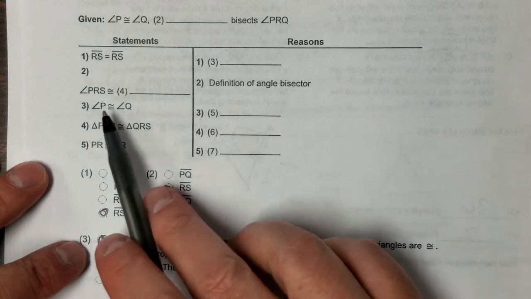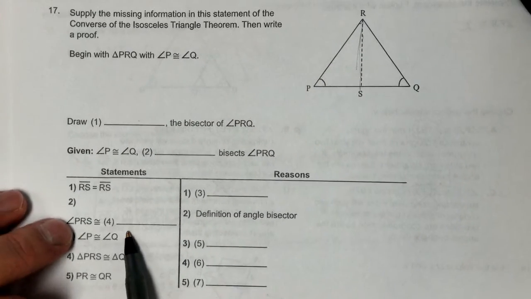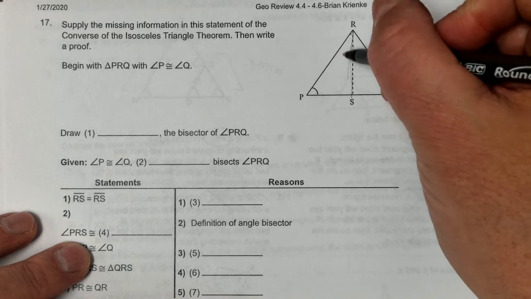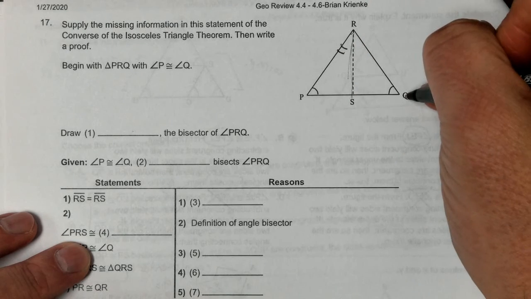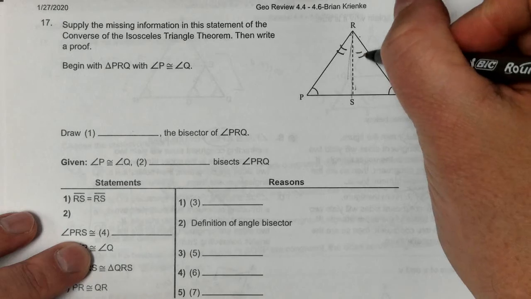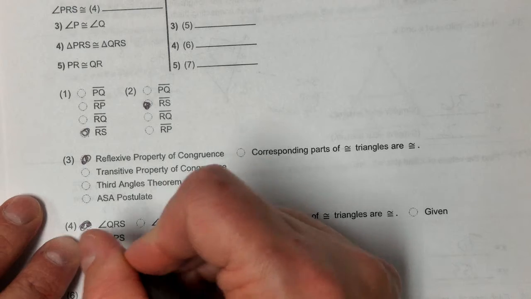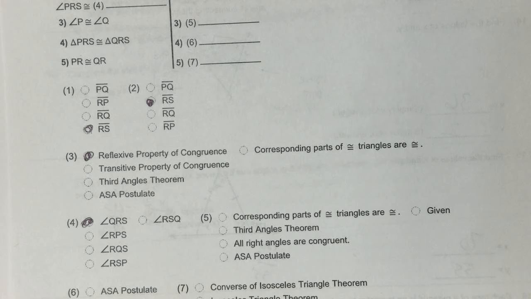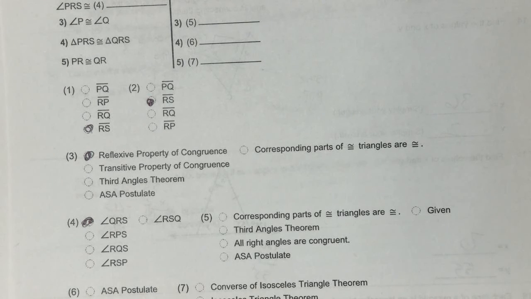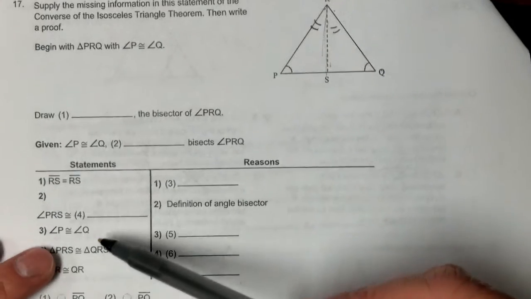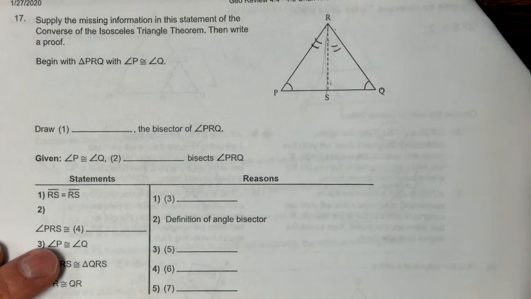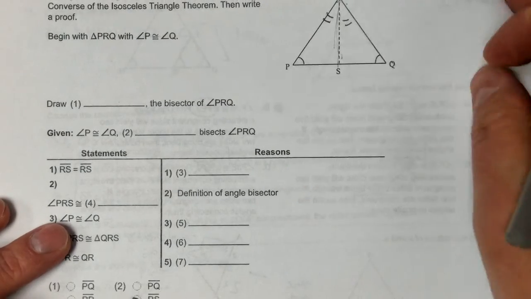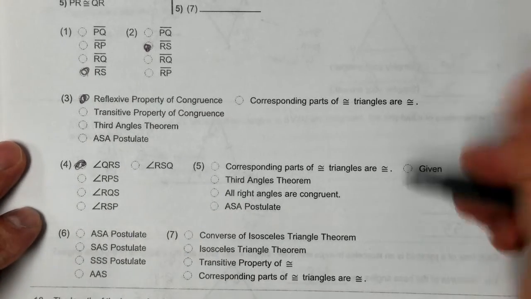The next part is saying PRS is congruent to something. So PRS would be this angle. It's congruent to QRS, this one. So QRS, top choice. And then after that it says P is congruent to Q, which was marked already. It says begin with that, so that means it's given.